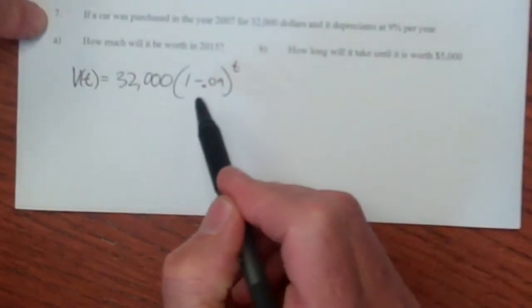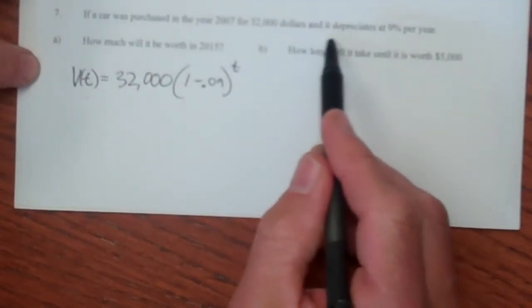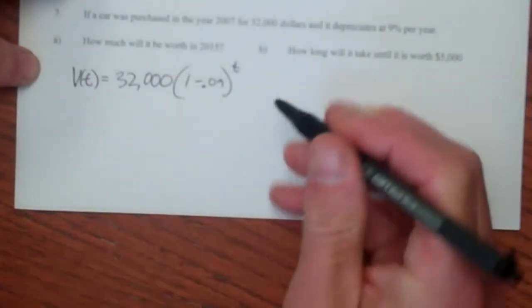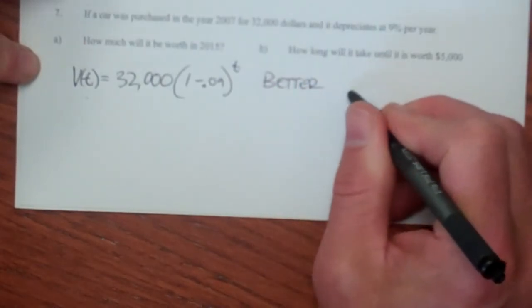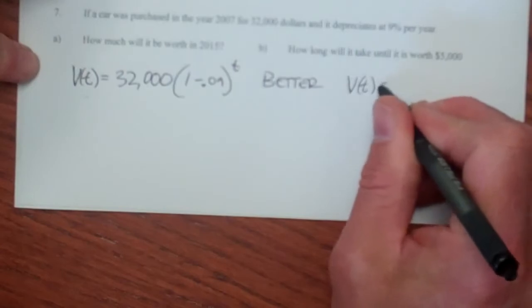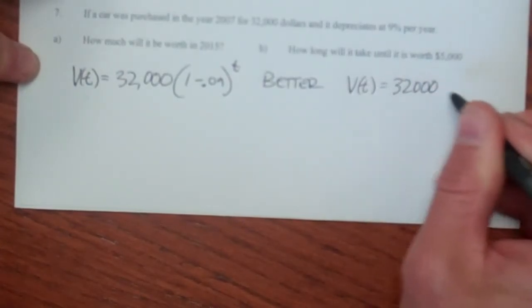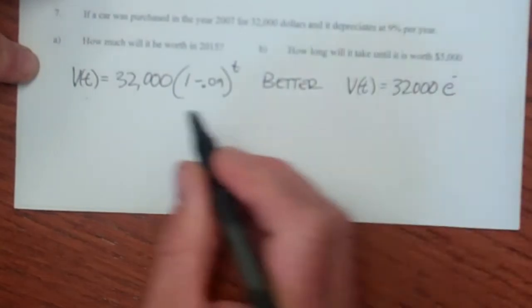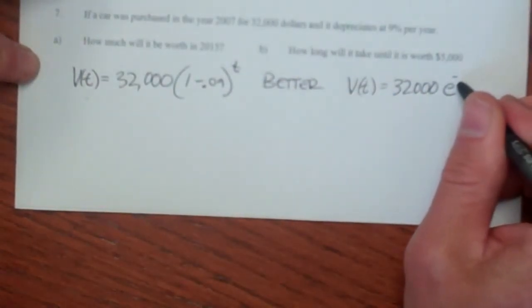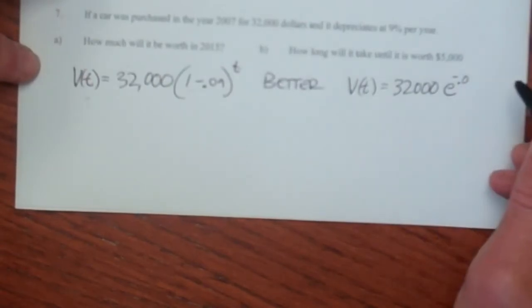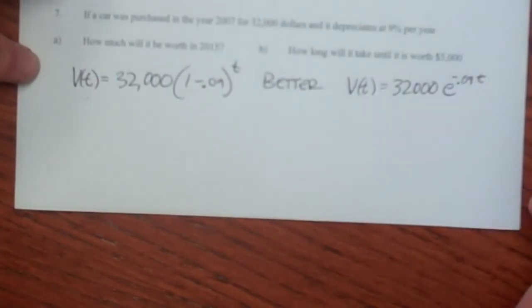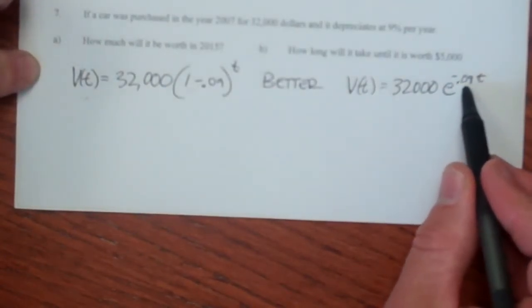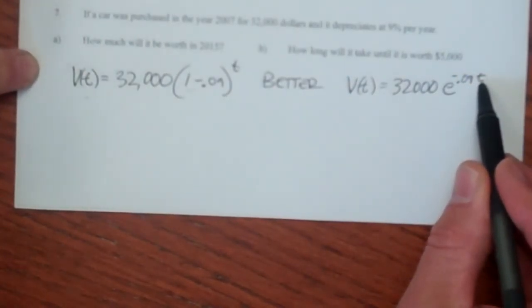But actually you could also say that this is continuously depreciating. Every minute, every second of the day it's depreciating. So a better equation, which will give you slightly different answers, is the value of the car is 32,000 times e to the minus. When I do this, the rate is negative 0.09. I can write that e to the negative 0.09t, because that's my rate, it's losing 0.09, and t is the amount of time.